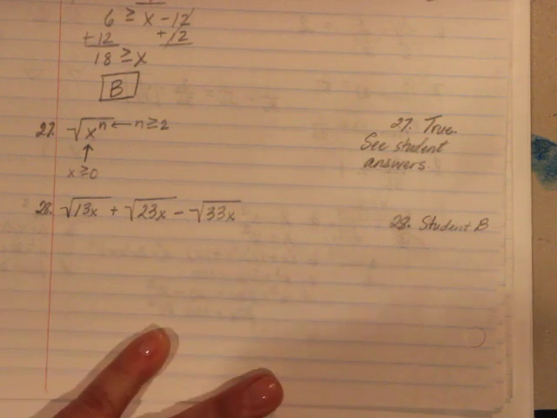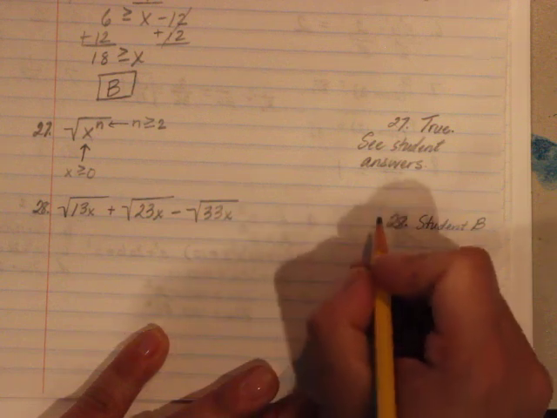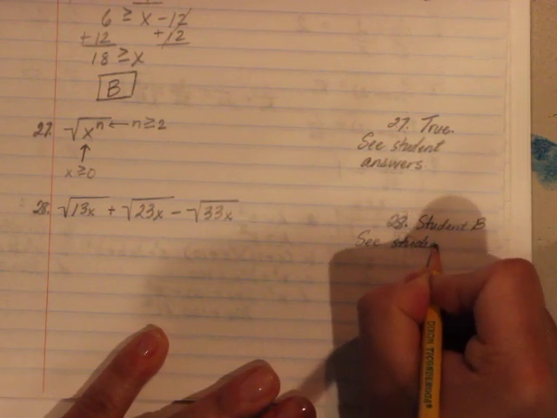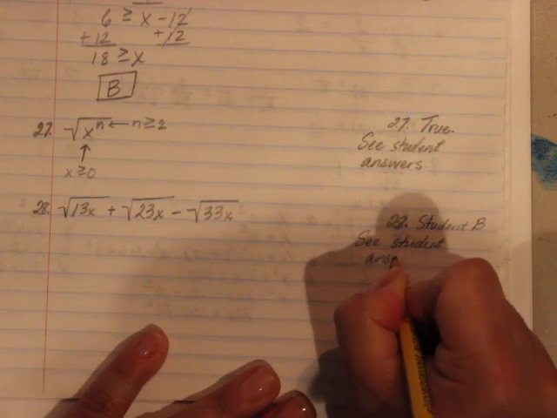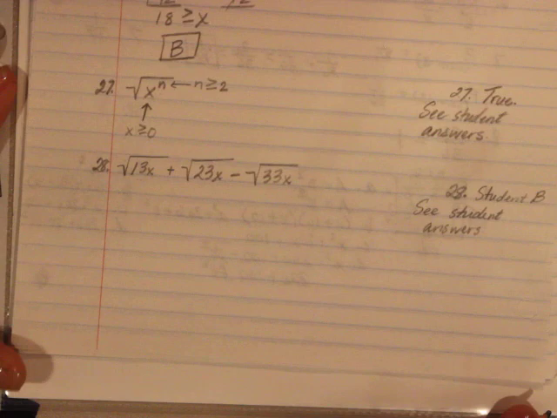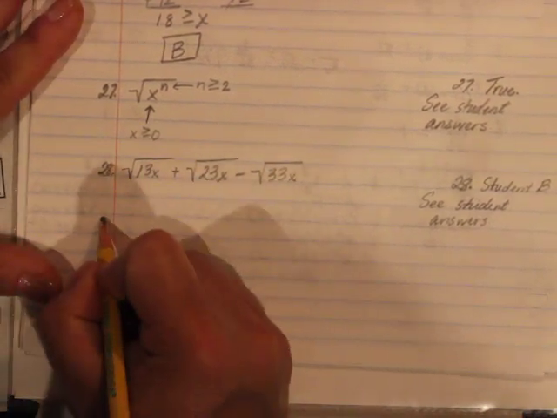And student B is correct because each of these radicals is in its simplest form, and because each one is different, they cannot be combined. Okay, so I'm going to see the same thing here. I'm going to write C student answers so that I can see as you write that out, paraphrase that. Let me know in your own words why those cannot be combined.